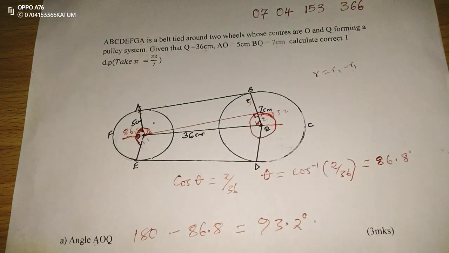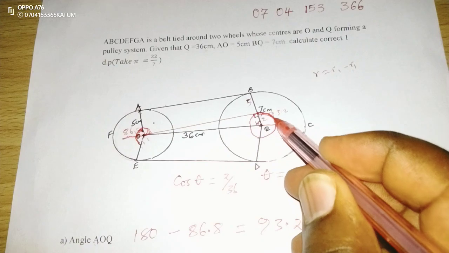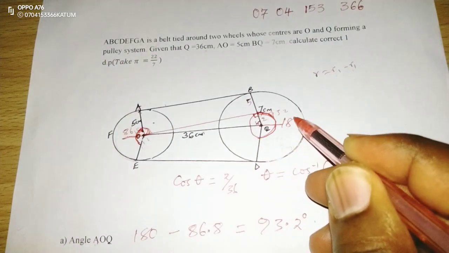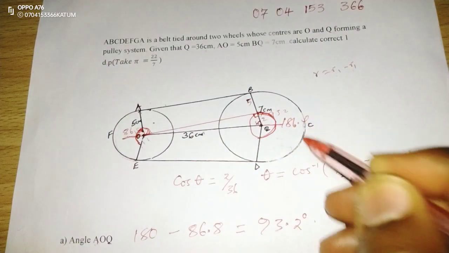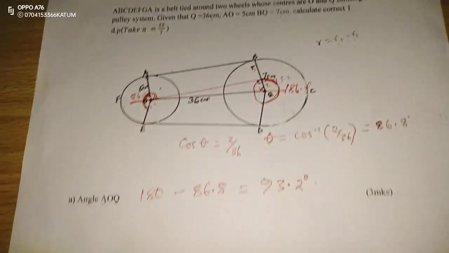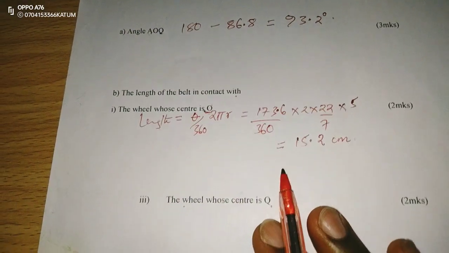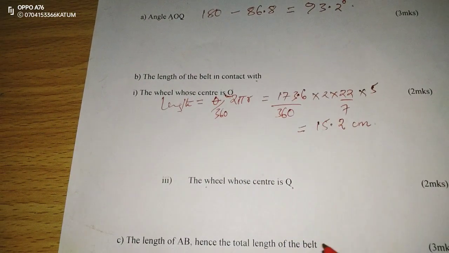So 93.2 times 2 gives 186.4, which we use as theta to get the arc length, or the length of the belt on the other side.